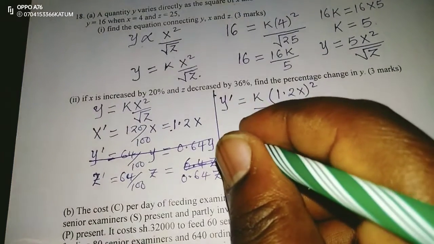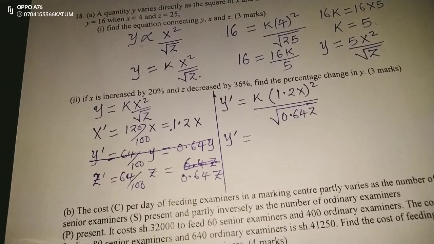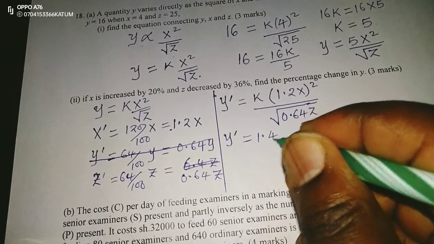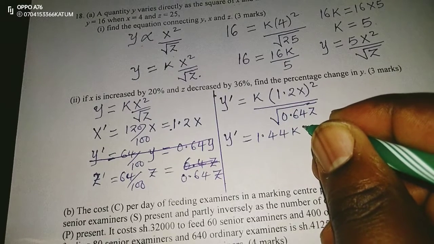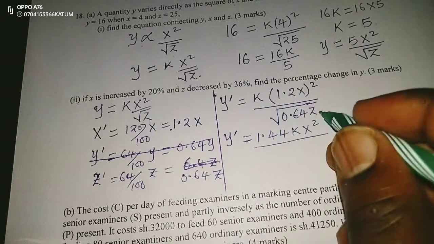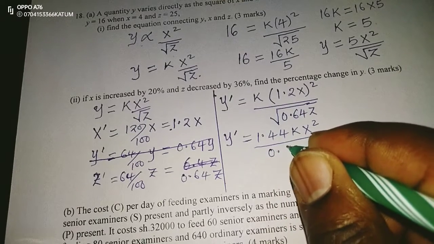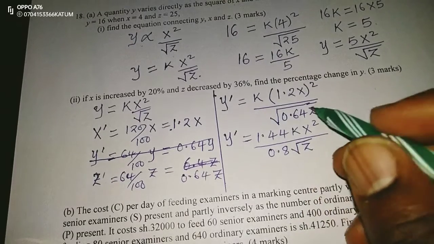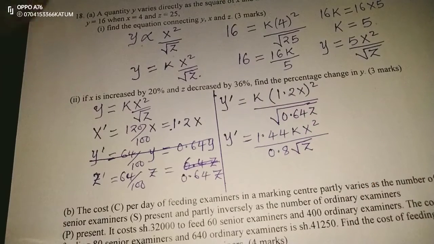So the new y becomes, when 1.2 gets squared, we get 1.44 constant x squared divided by, when we take the square root of everything, we shall end up having 0.8 root z, because in the denominator the square root of 0.64 is known, but that of z remains unknown.